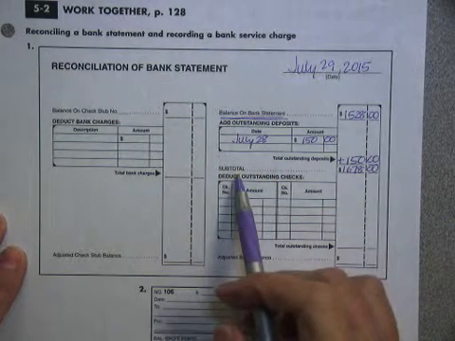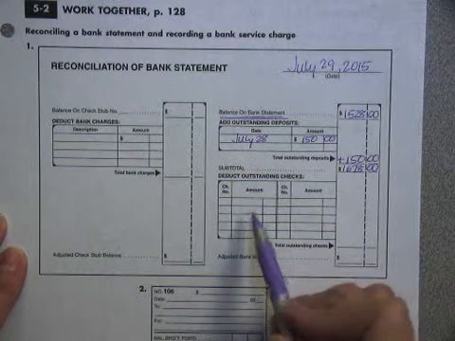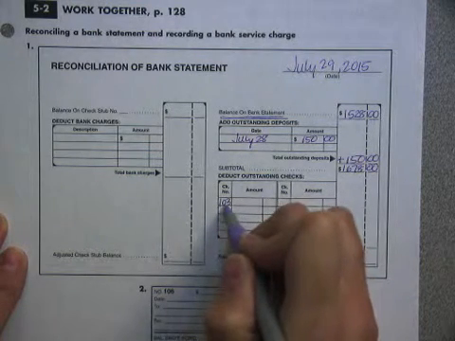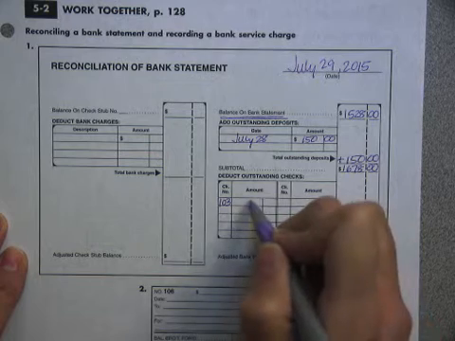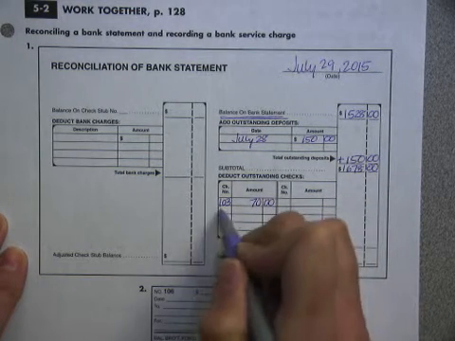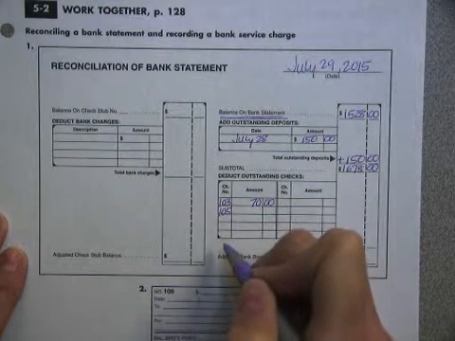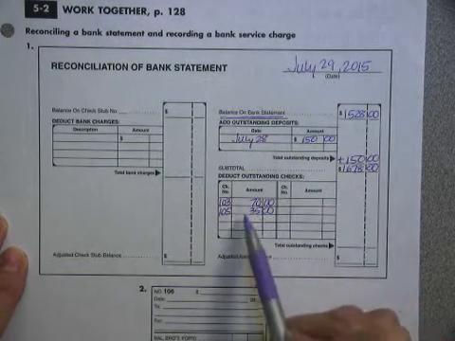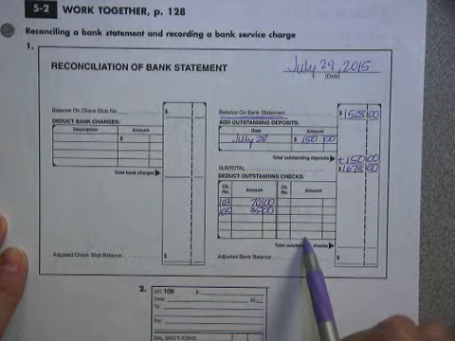Now deduct means to subtract our outstanding checks. So we have check number 103 for $70, and check number 105 for $35. And you can see we have space for a lot of them.